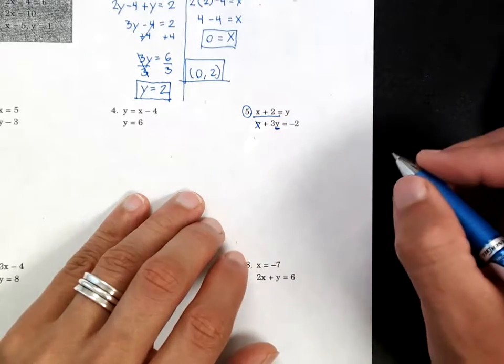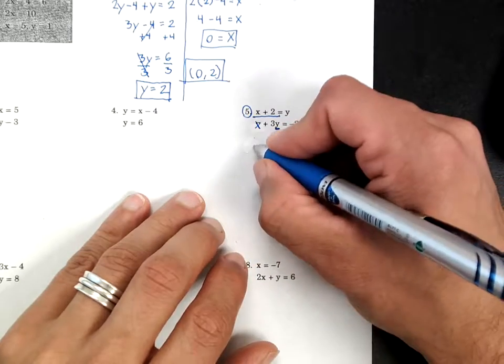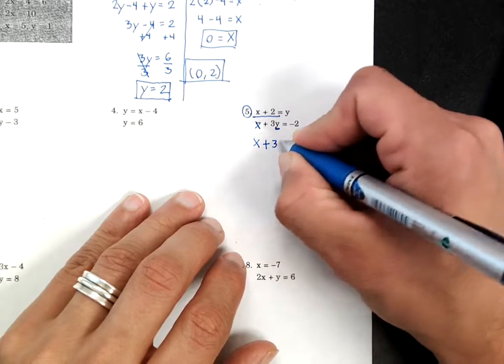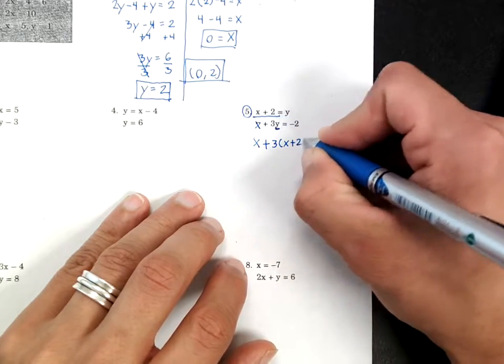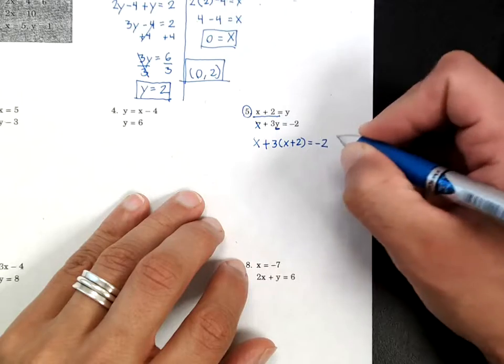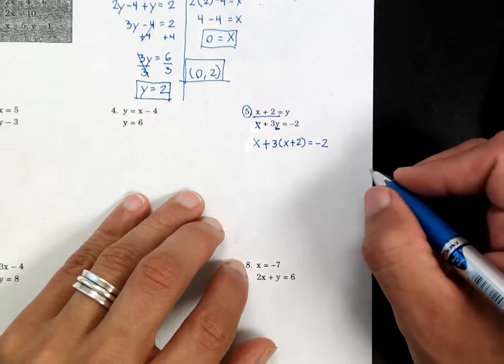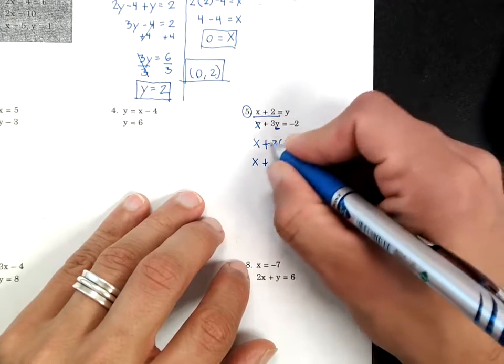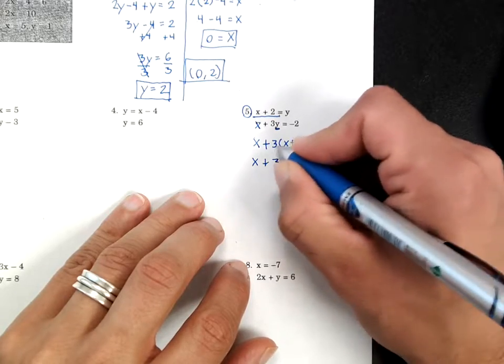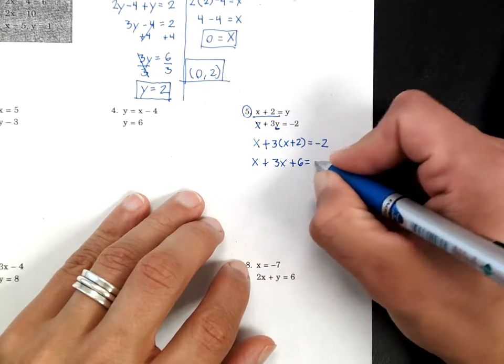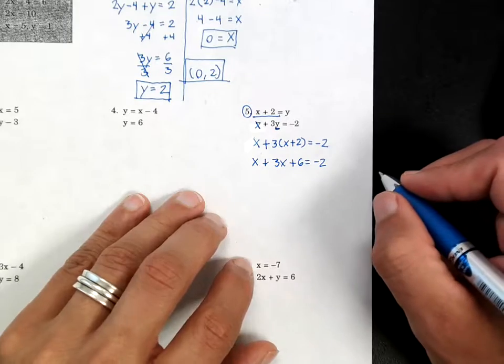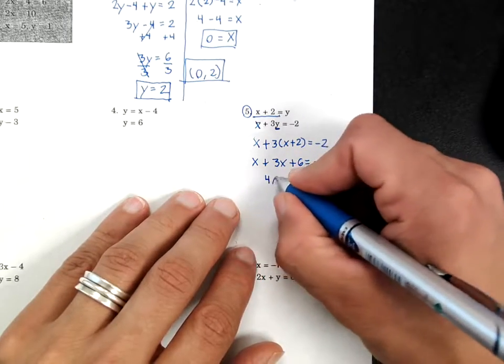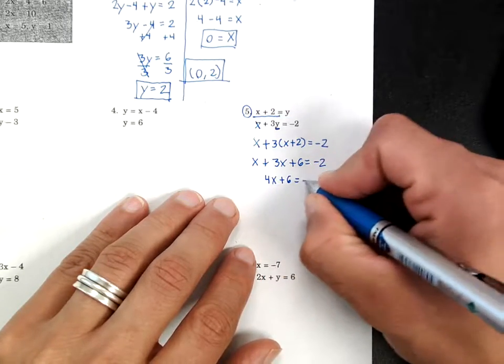Right? I'm going to plug it in for y. So I have x plus 3 times x plus 2 is equal to negative 2. Don't forget to distribute here, so that would be 3x. This would be 6. And then now I'm going to try to solve for x after I add like terms. So I have 4x plus 6 is equal to negative 2.